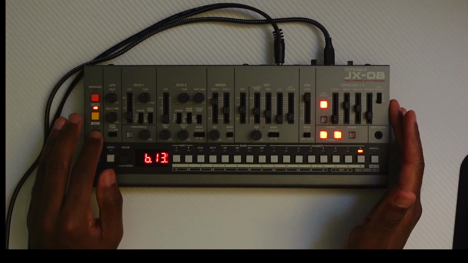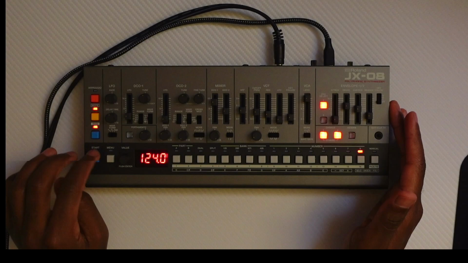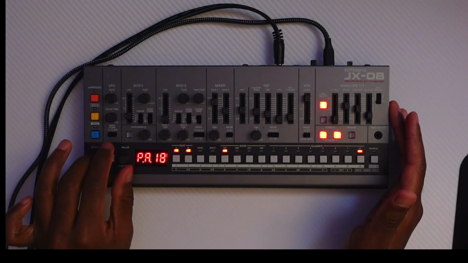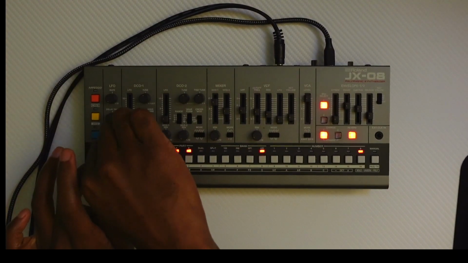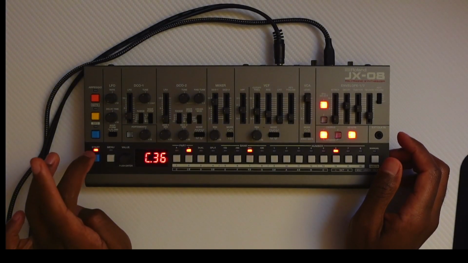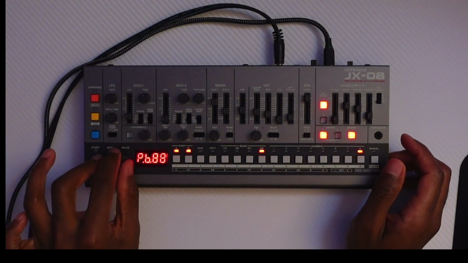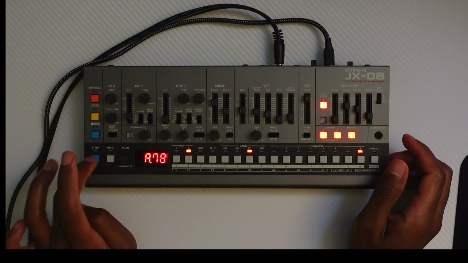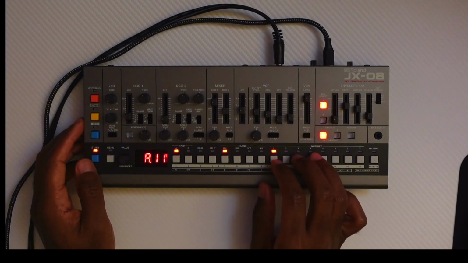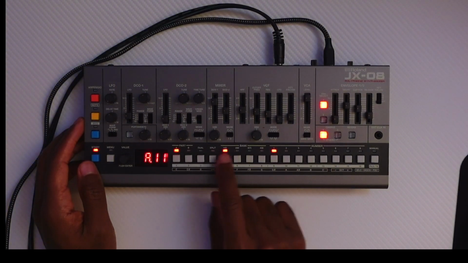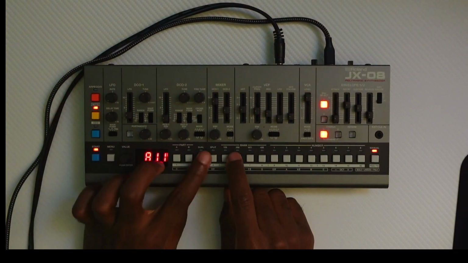Let's start with a blank sequence and see if we can get something done here. Actually, that's not a blank one. I had something there. All right, here we are. Perfect. Now let's turn on the note mode.